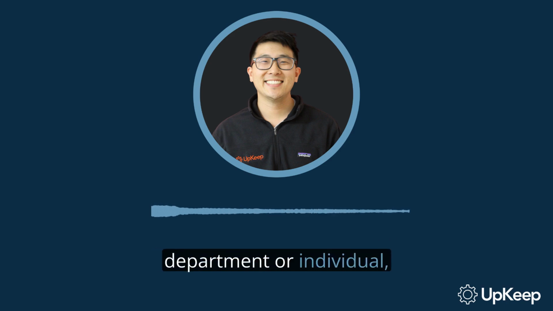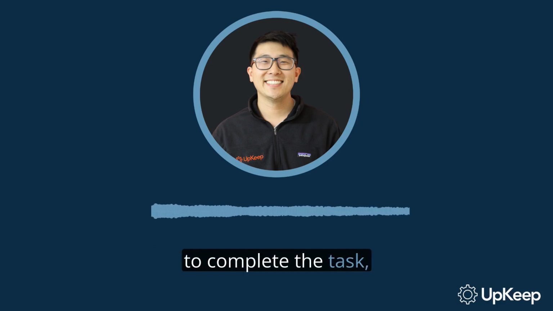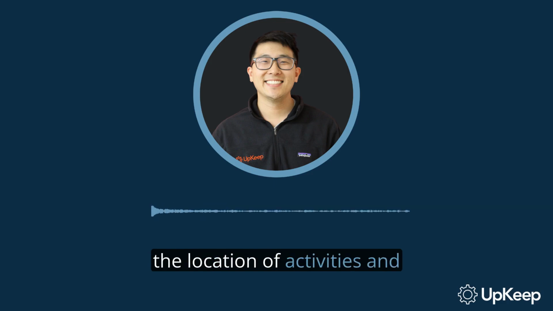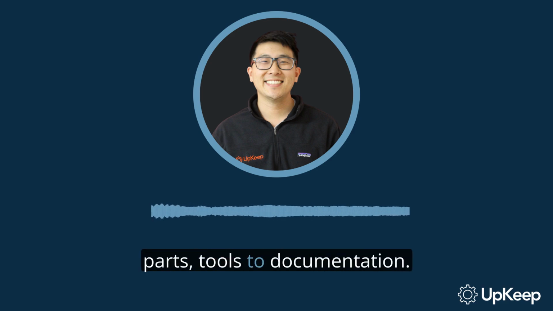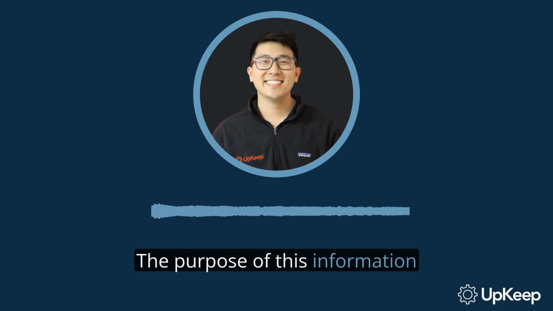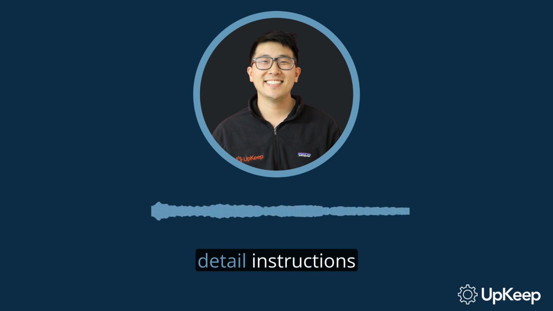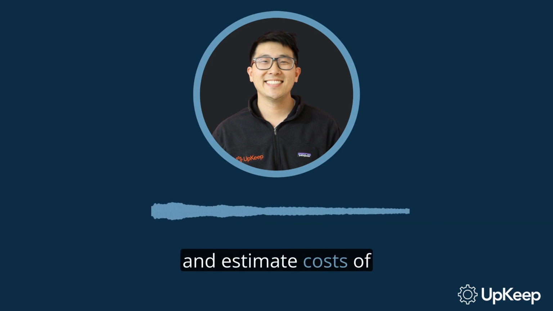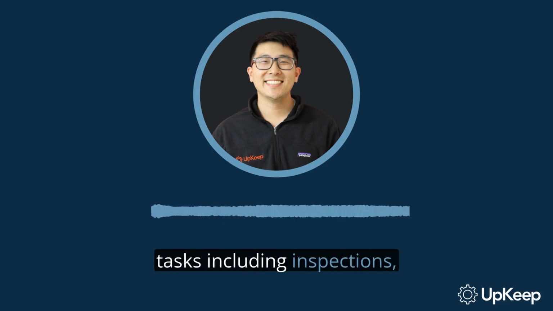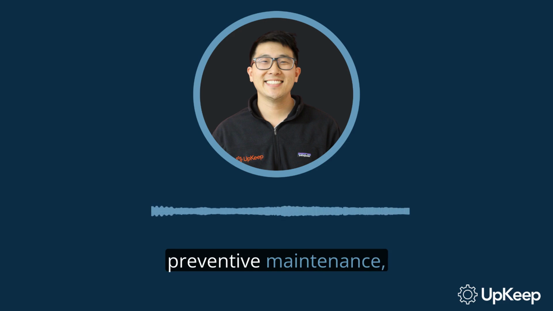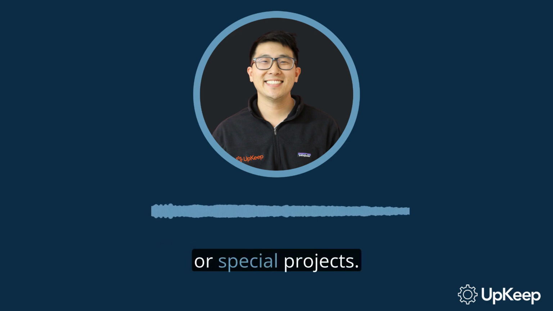A work order typically includes a description of the task or need, the name of the requesting department or individual, an estimated completion date, the name of the person or team to complete the task, the location of activities, and prerequisites to completing the end goal. This could be anything from parts, tools, to documentation. The purpose of this information is to explain the need, schedule resources, detail instructions, and estimate costs of parts and labor. Work orders can be for various tasks including inspections, preventive maintenance, emergencies, electrical work, safety measures, or special projects.